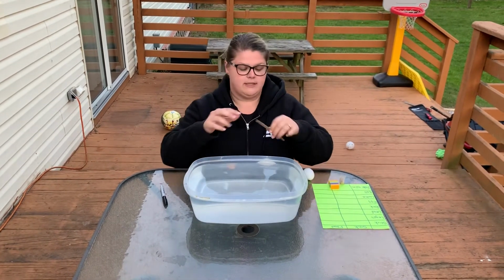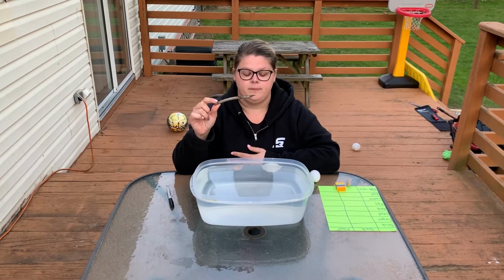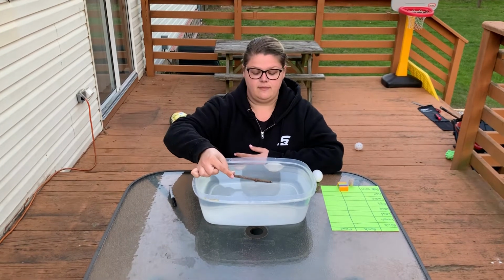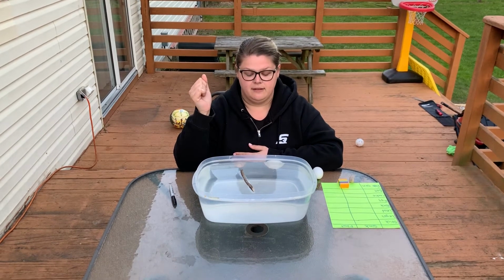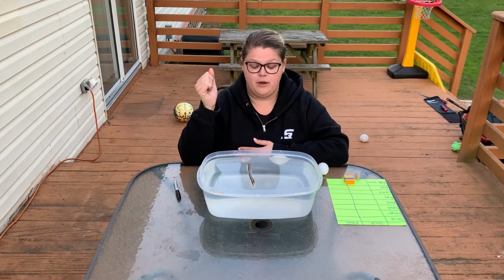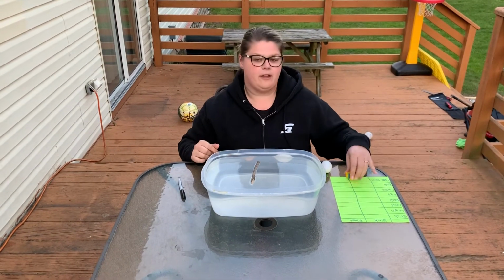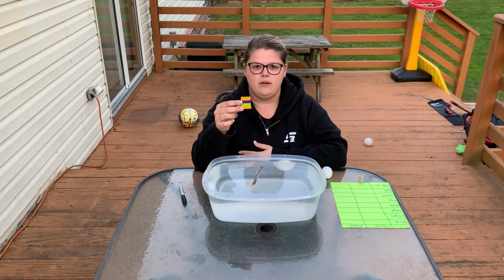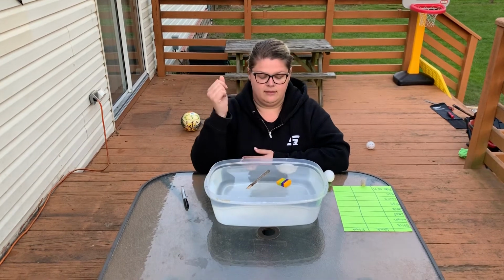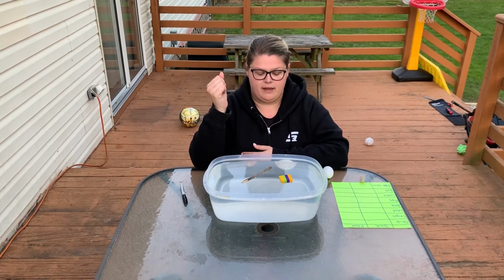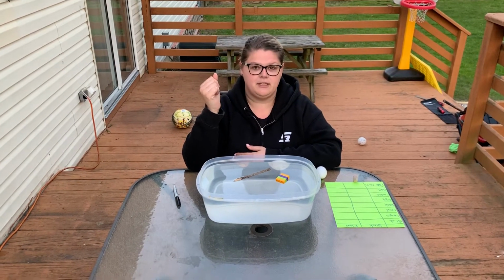So let's try our stick. What's your prediction? Will it sink or float? Let's test it out. What's the stick doing? It's floating. Good job. So this item is floating. Let's try the Legos. Will the Legos sink or float? Let's see. What's happening to them? Looks like they're floating too.